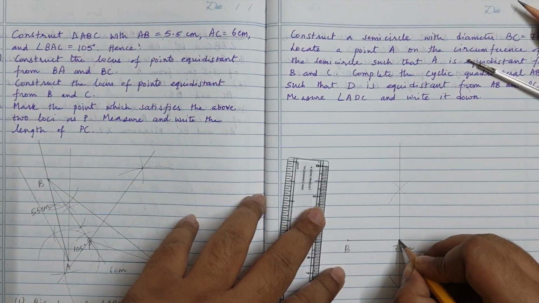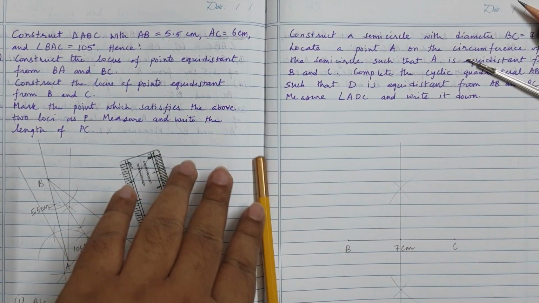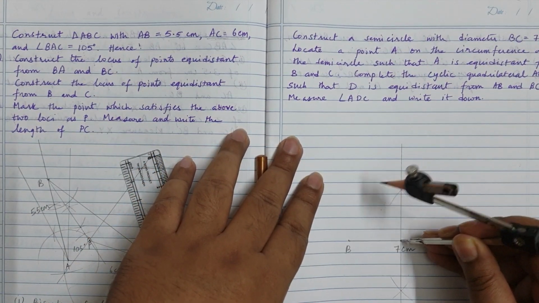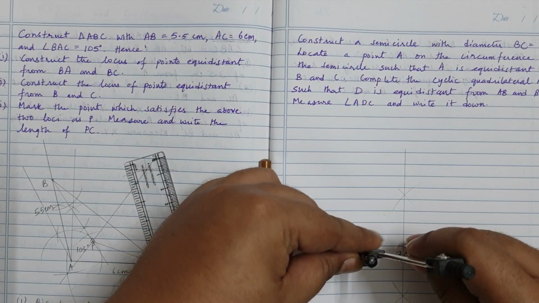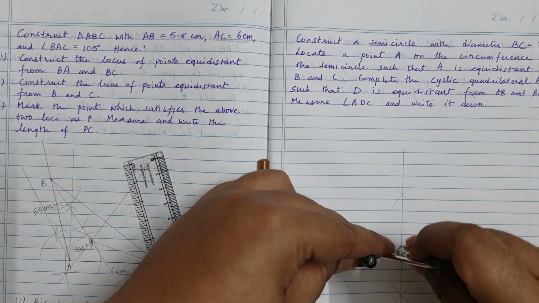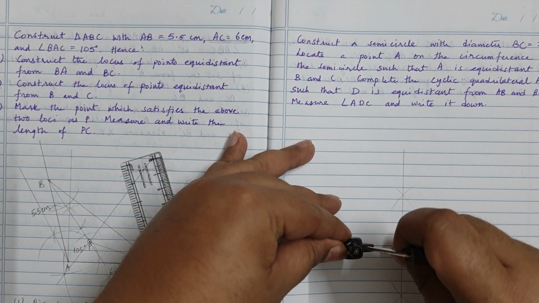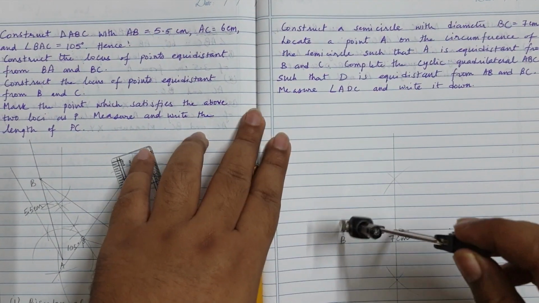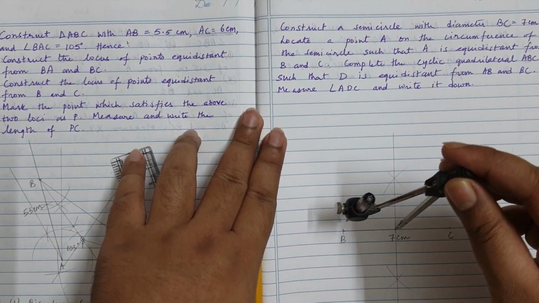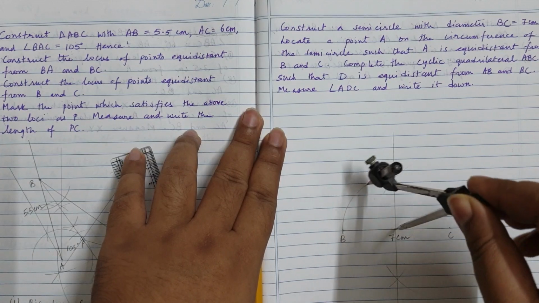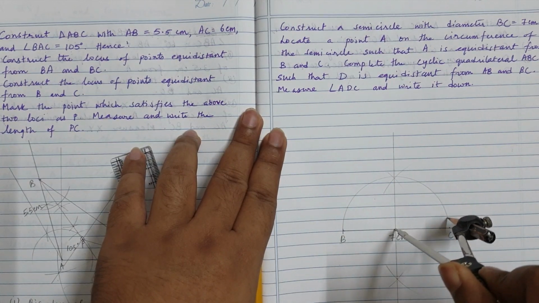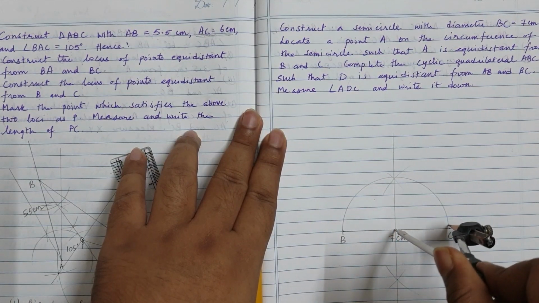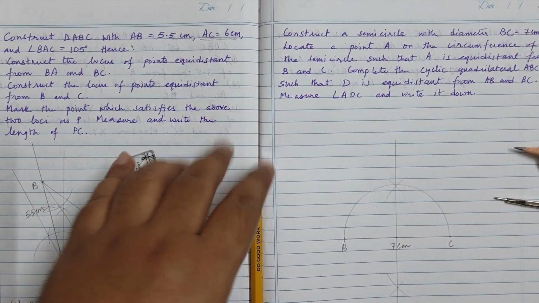Then this is the center of my semicircle. So I'll take my compass, put the center over here, and the radius will be equal to this length. Now I don't have to draw a full circle. Semi is half the circle. So I will draw my semicircle like this. Okay, done.